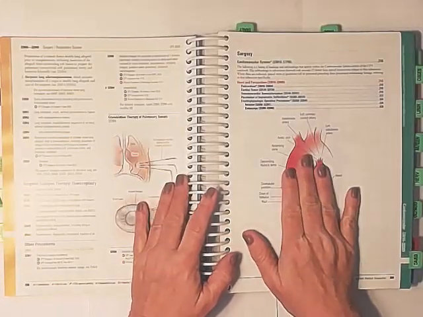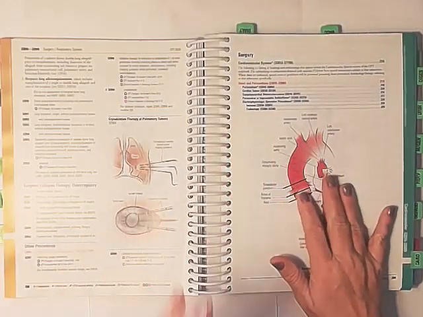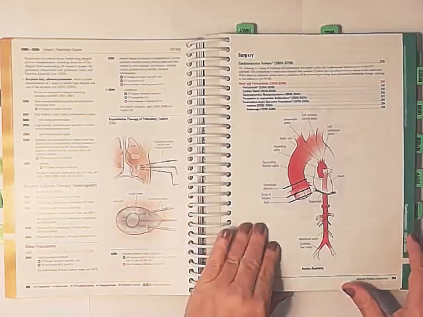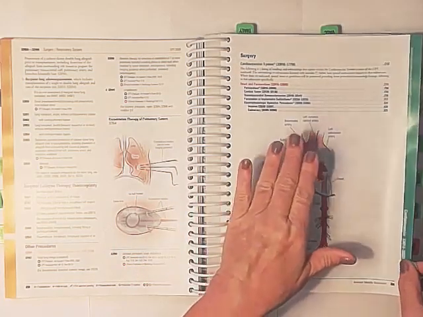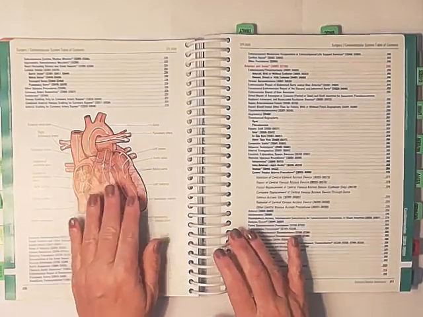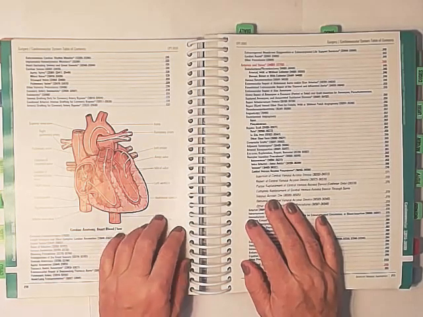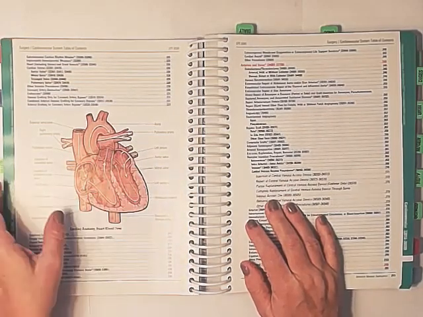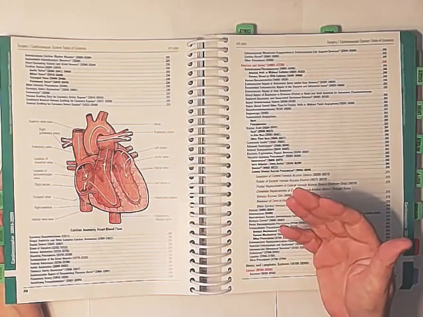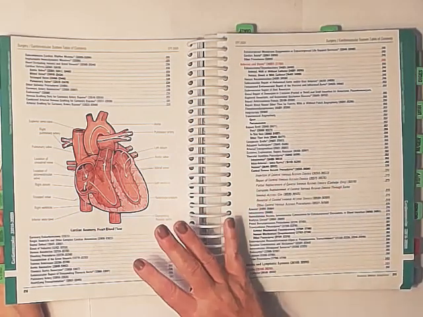Okay, this is the cardiovascular section of the CPT 2020. As with all of the surgical sections, it starts with your index and some good illustrations. These illustrations help me when I have to get my mind around how the blood flows: artery going to the lungs, veins coming back in, that type of thing, where your valves are.